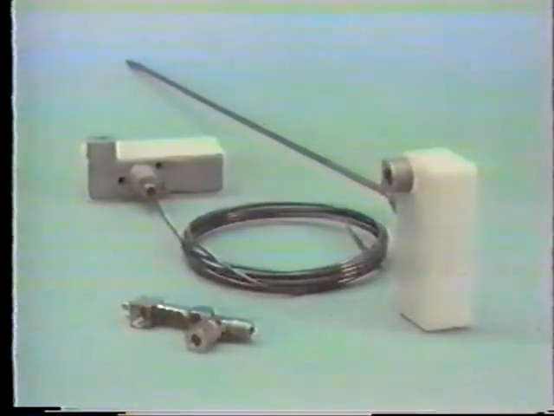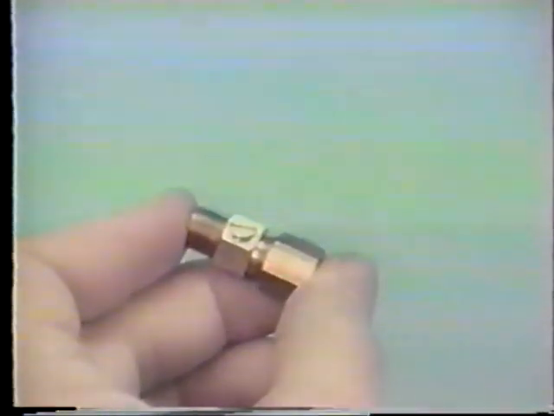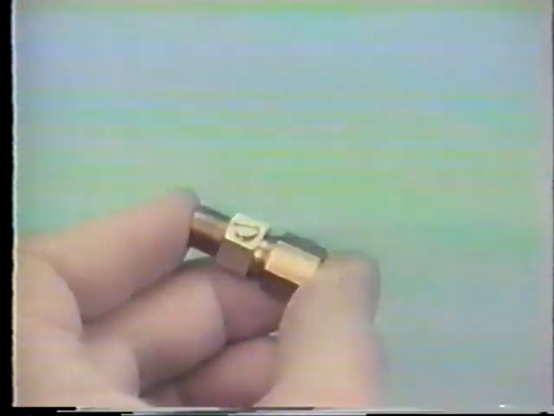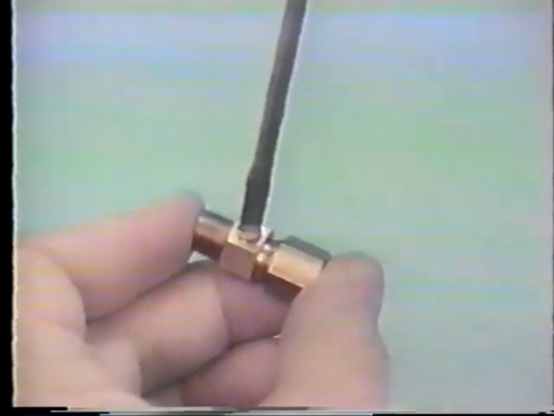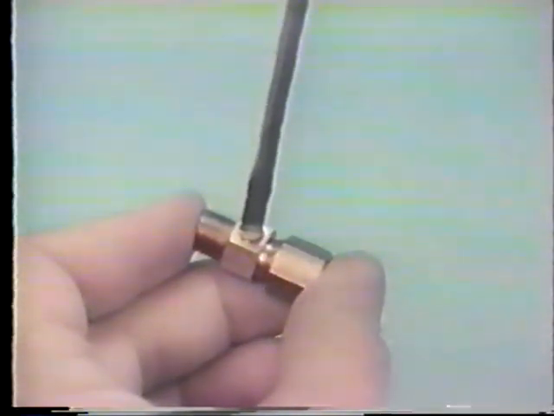Two bulb styles are available on the Airstream controller, a 19.5-inch rigid stem and an 8-foot averaging element. A fixed external restrictor is supplied with the unit. When this controller is used as a low limit in a fan system, it is necessary to order an adjustable external restrictor. This restrictor can be adjusted to provide the appropriate amount of air to the control system.